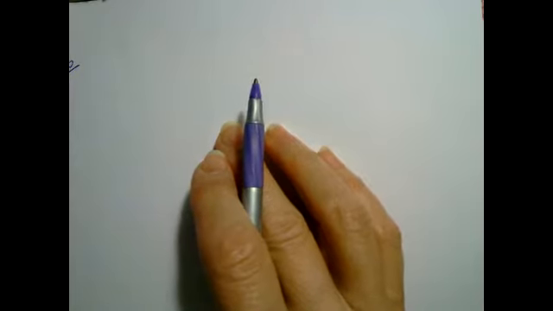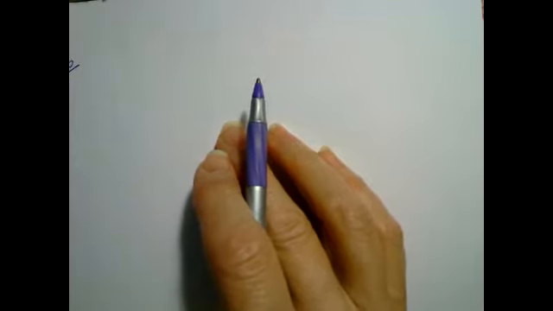So 1.6. We have the following function. We have f of x. The goal of this problem is to know how to work with functions and fractions. That's really why I'm assigning this problem.